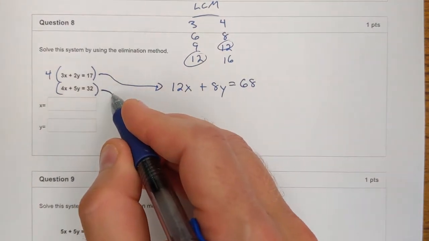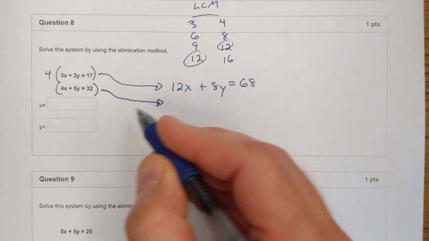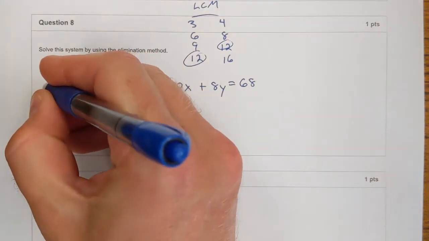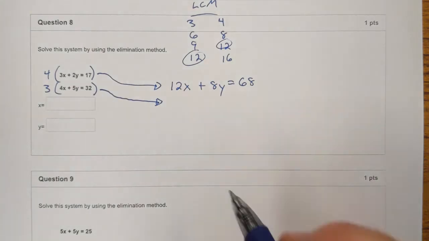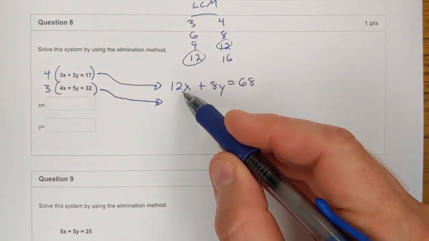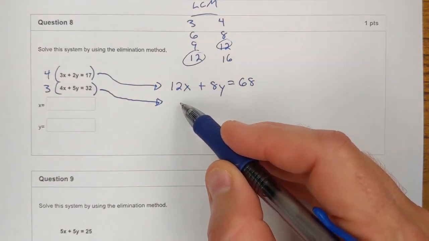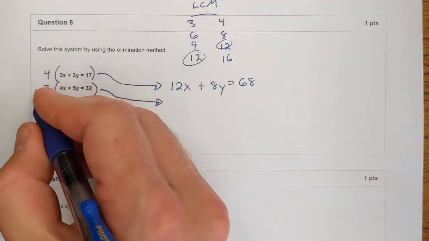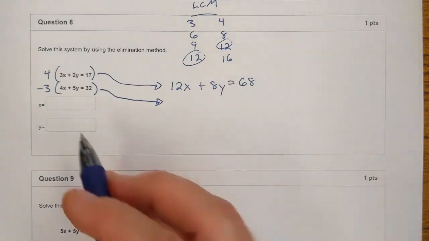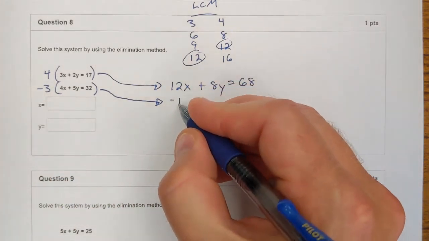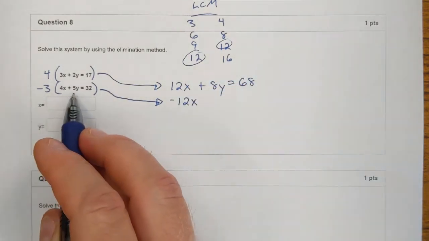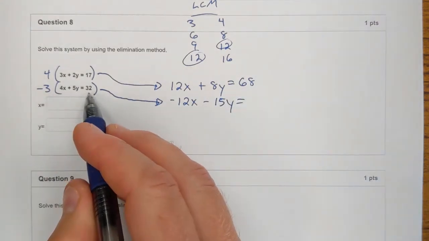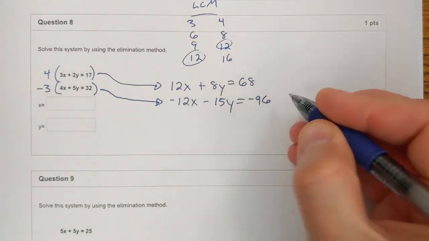And then I also know I can multiply everything in my second line by 3. That would give me a 12. However, remember, I need these to be opposites. So since this is already a positive 12x, I need to make sure I'm turning this into a negative 12x. So in order to make these opposites, in this case, I'm going to multiply everything in the second line by negative 3. This becomes a negative 12x, a negative 15y, and a negative 96.